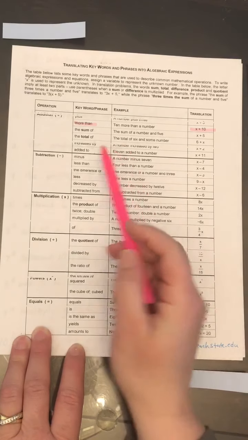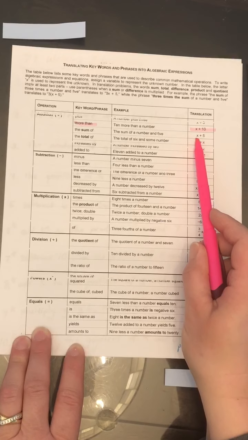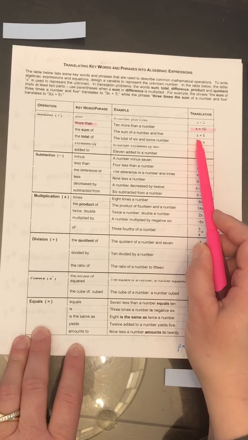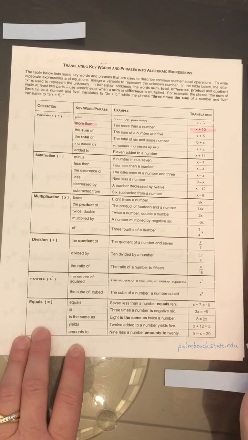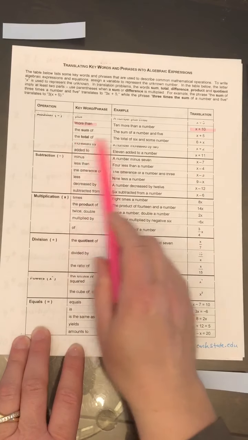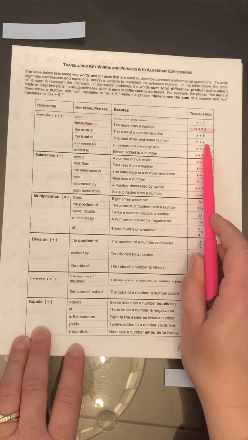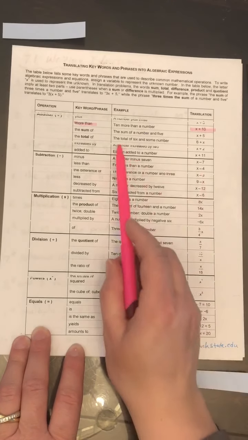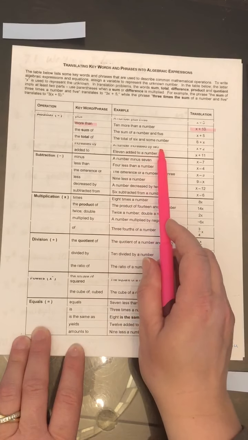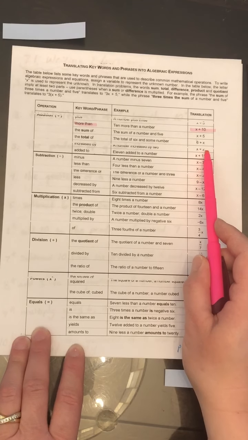Well, let's look through here. Sum. Well, the sum of a number and 5. First they gave me the mystery number, also known as a variable or a letter, and they added 5. That goes directly in order from left to right like we're used to seeing. If they asked me to find the total of 6 and some number, well, 6 comes first and some mystery number comes next. That goes directly in order from left to right like we're used to. What if I have a number increased by 2? Oh, there's the mystery number first, and increase means add, and they're adding 2 at the end.